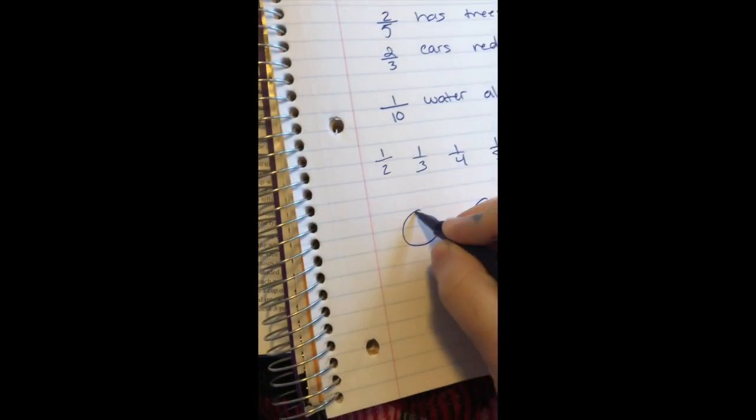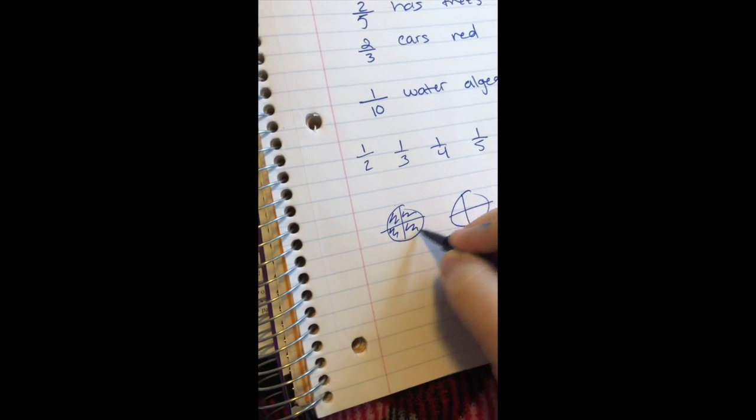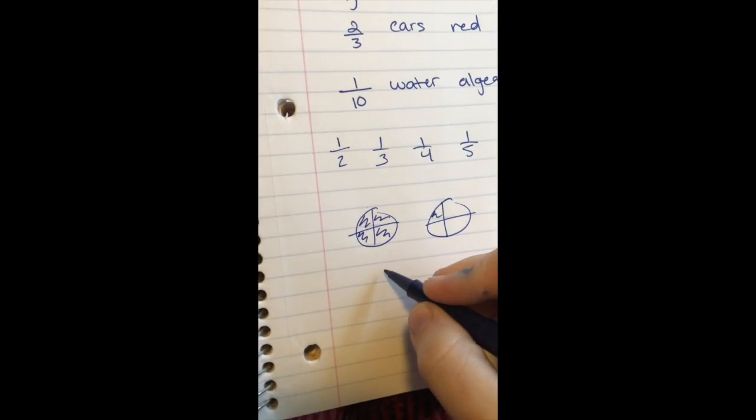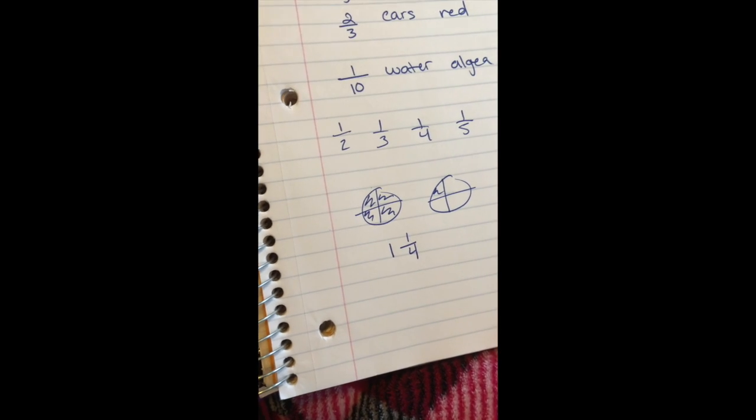mixed numbers, which are, let's say I ate 4 slices of the one pizza and 1 slice of the other pizza. So I had 1 whole pizza and then 1/4 of a pizza.